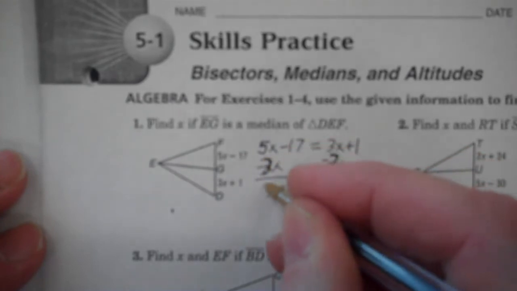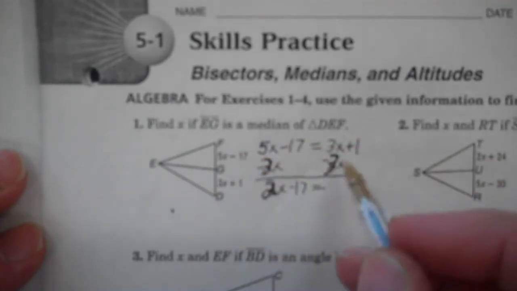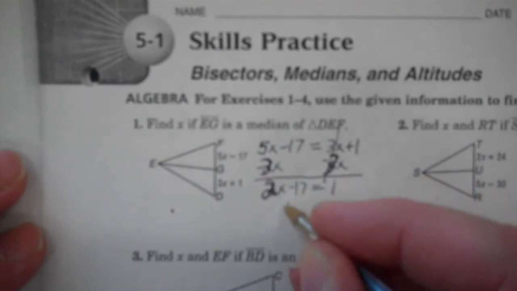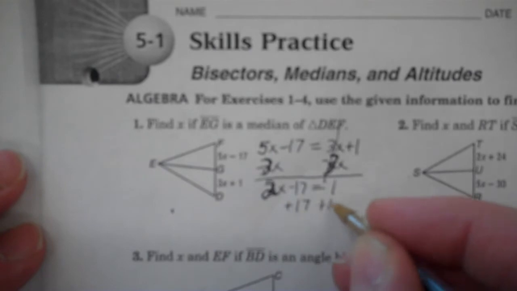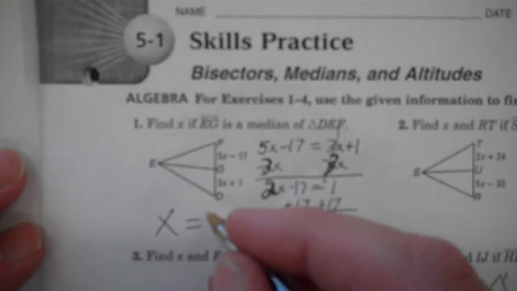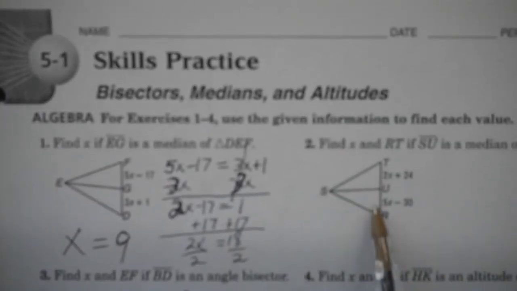Sorry. 3x from both sides to get rid of the x completely. So I have 2x minus 17 equals 1. I add 17, and I have 2x equals 18. I divide by 2, and I'm going to write it over here. x is equal to 9. I'll leave number 2 for you to try. You can pause, give that a shot. It's the same basic problem. They ask another part to it.